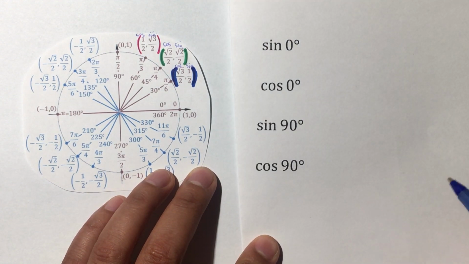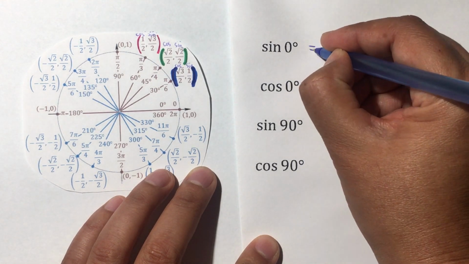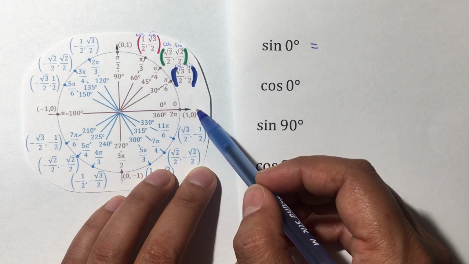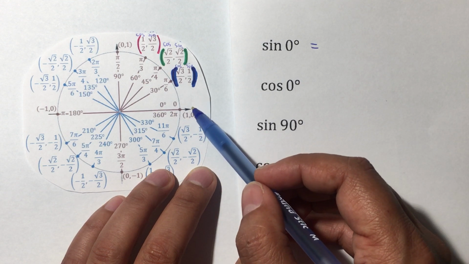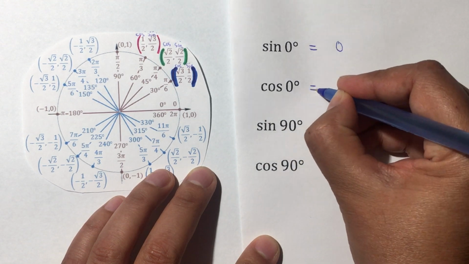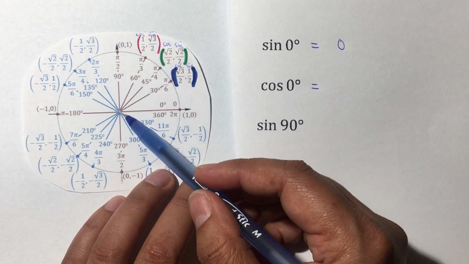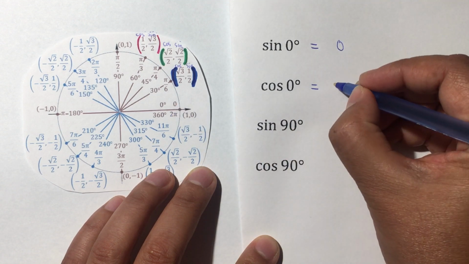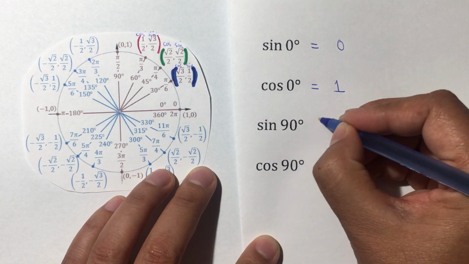And now we have here sine of 0 degrees. Sine of 0 degrees, this is my 0 degrees. Sine is the second one, so it's equal to 0. Cosine of 0, cosine is the x value, so it's going to be equal to 1.